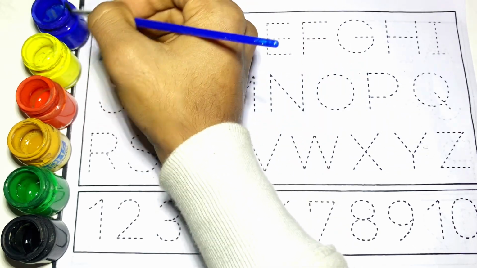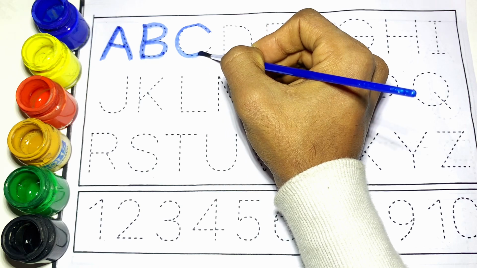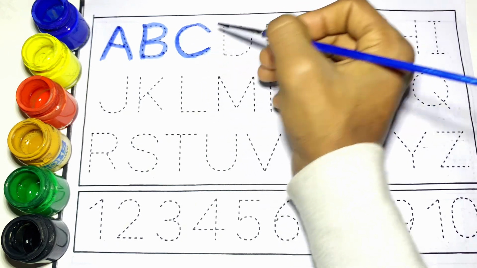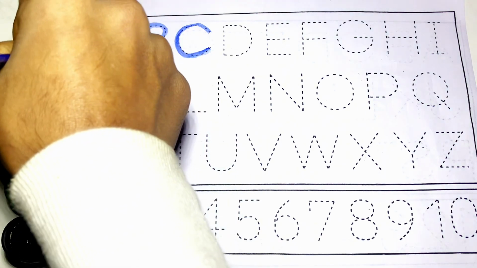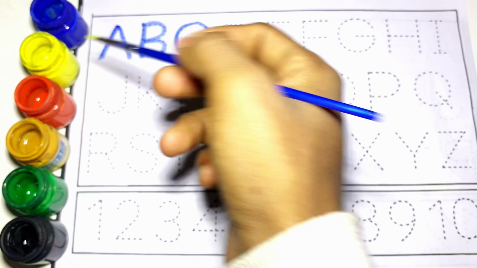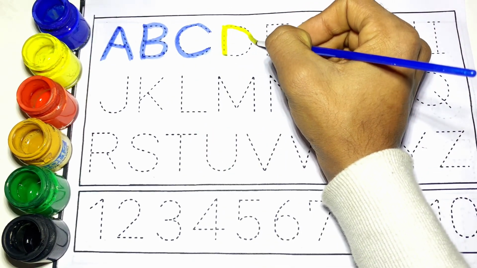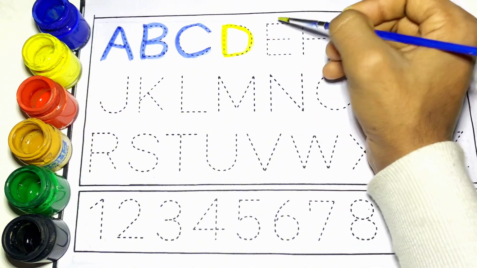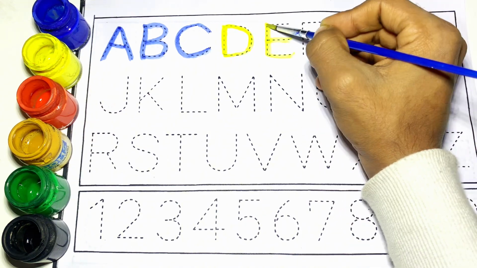Kids, now I draw C. C is for cat. Kids, now I draw D. D is for dog. And use yellow color. E. E is for egg.